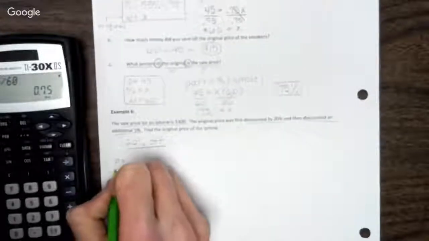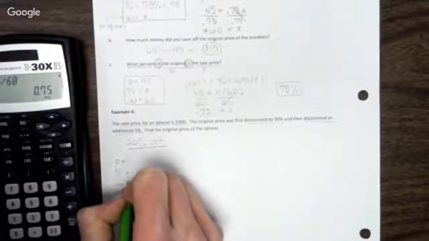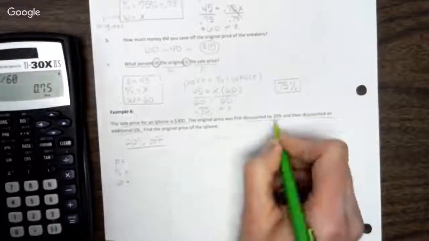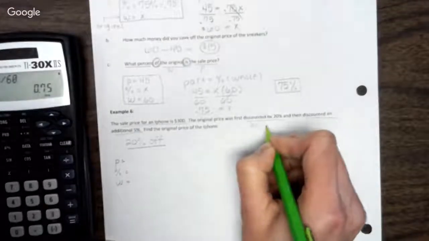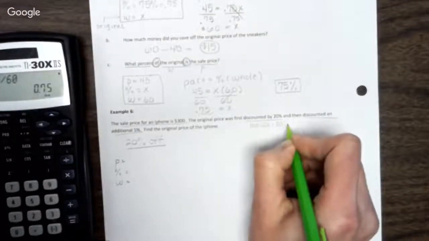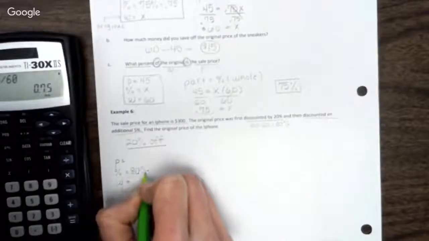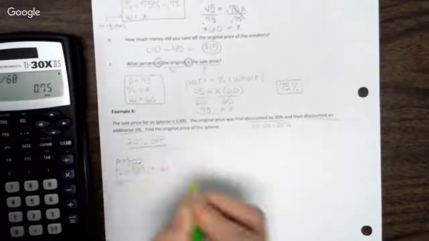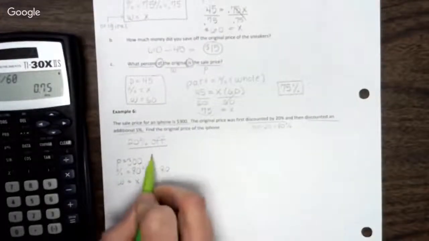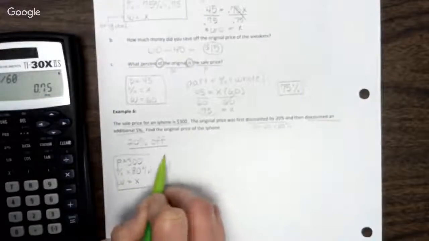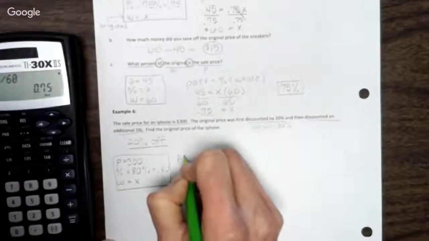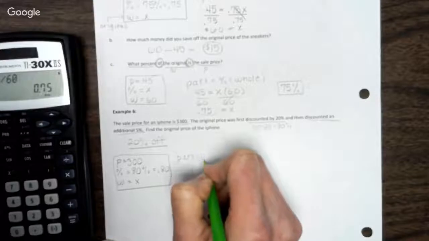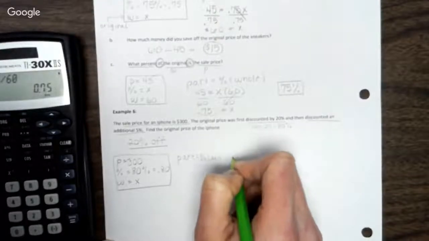So part, percent, whole. So my discount is 20%. That means that I'm paying 80%, which is 0.80. The sale price is $300, and my whole is X. So part equals percent times whole.